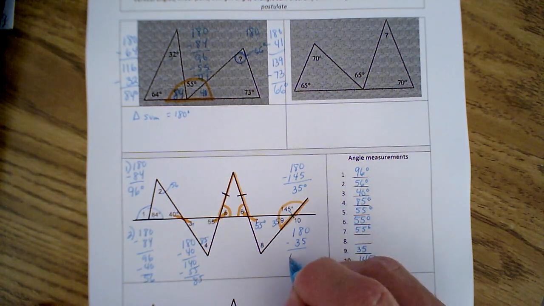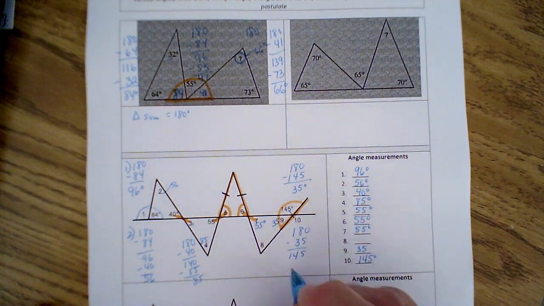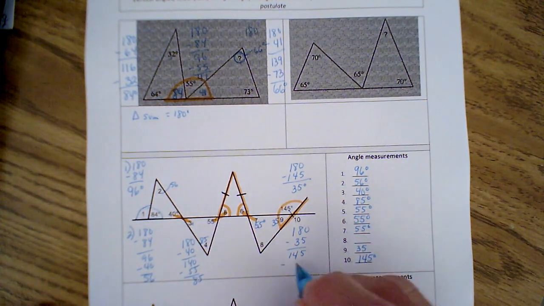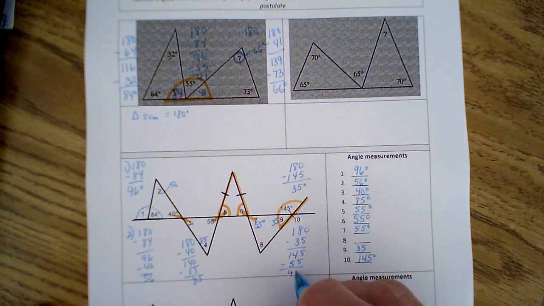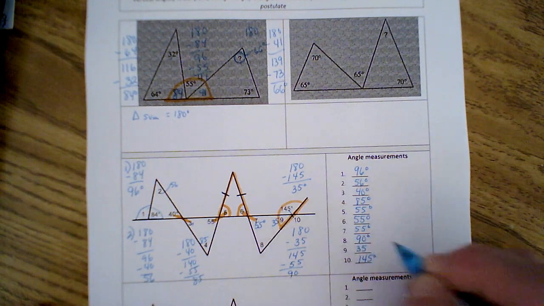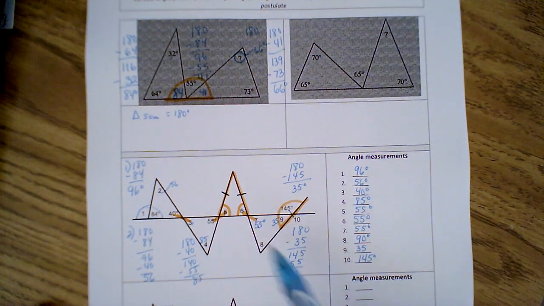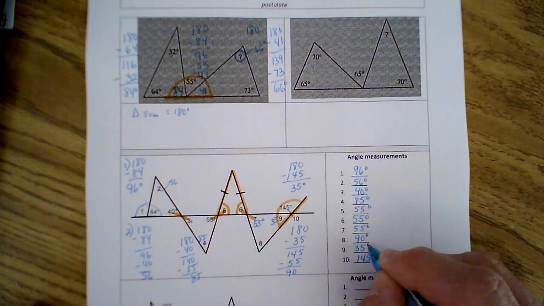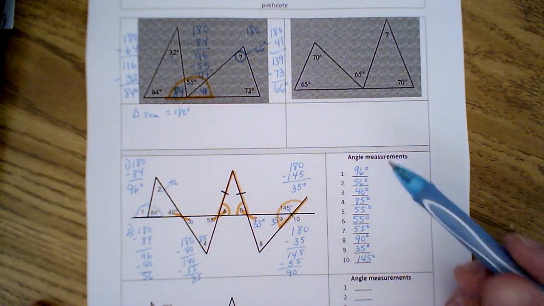And that would be 145. And then we're going to subtract the 55 that we had right here. And that will give us 90 degrees. And that looks a little bit off, but it's not perfect. But that is how you figure out all of these different measurements.